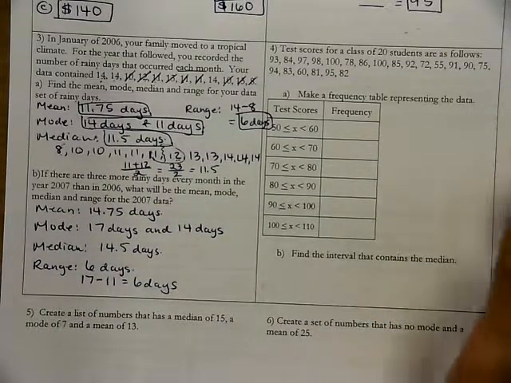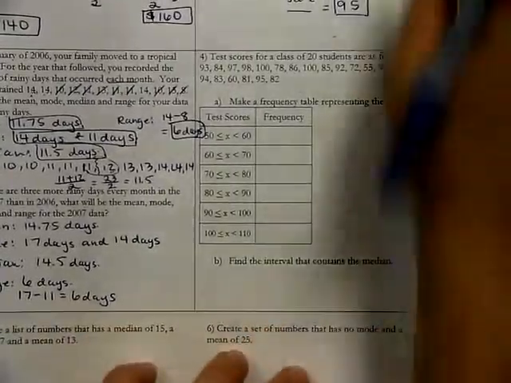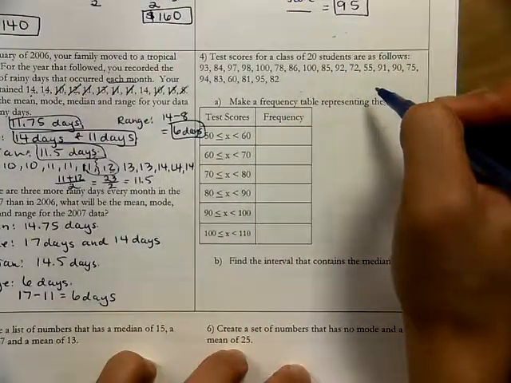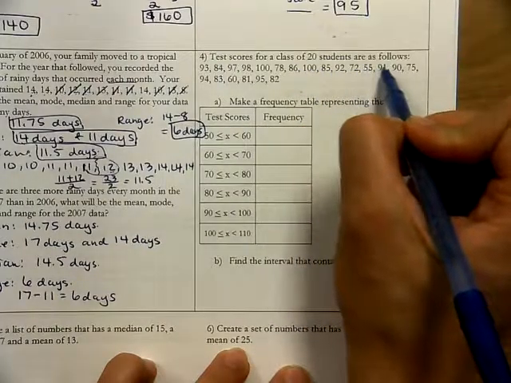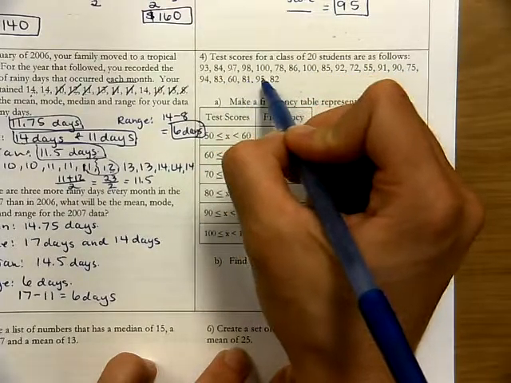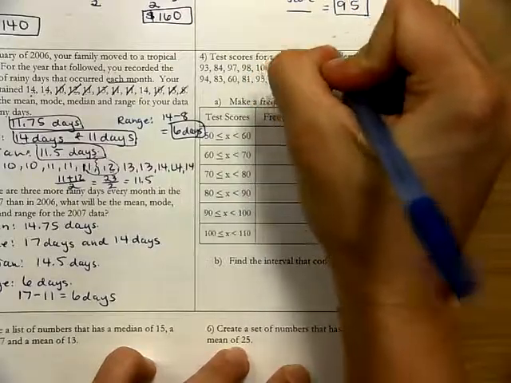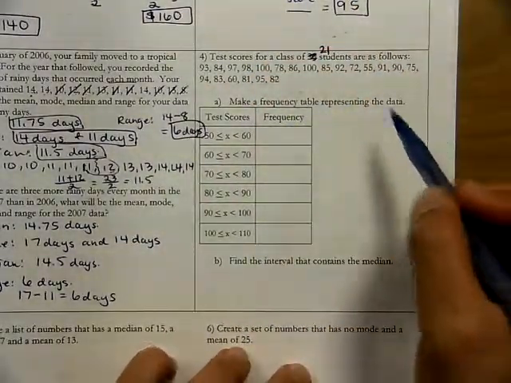All right? Switching on to number 4. You have these test scores for 20 different students. 1, 2, 3, 4, 5, 6, 7, 8, 9, 10, 11, 12, 13, 14, 15, 16, 17, 18, 19, 20. Ooh, 21. There's 21 students. So make a frequency table for the data.